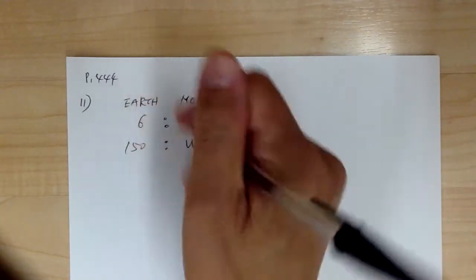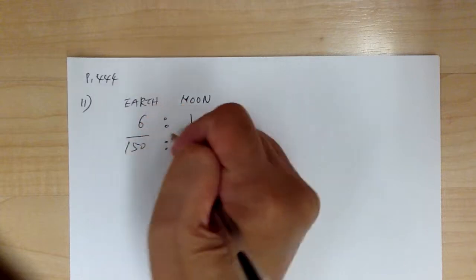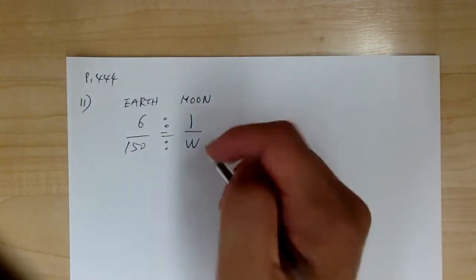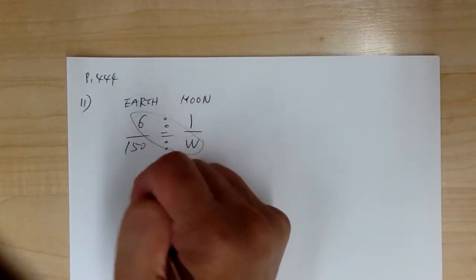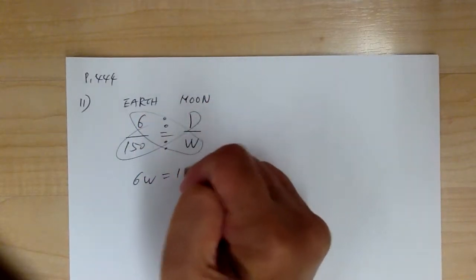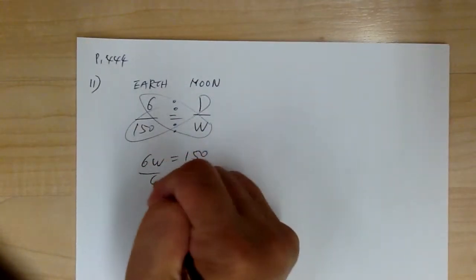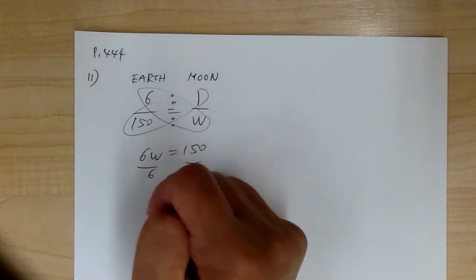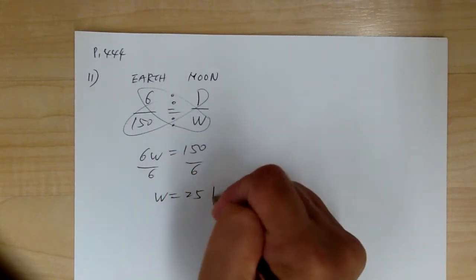Again, line up your columns, and then you just make it into a fraction, and you cross multiply. So you've got 6W equal to 150, and you divide by 6, and so W will equal 25 pounds.